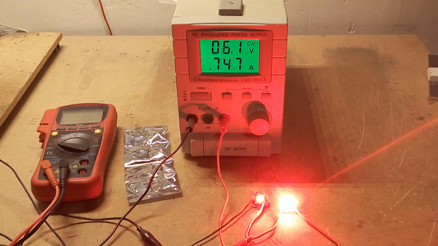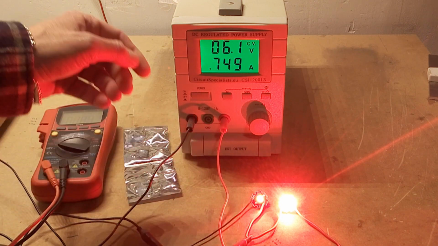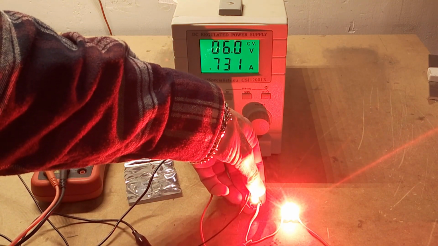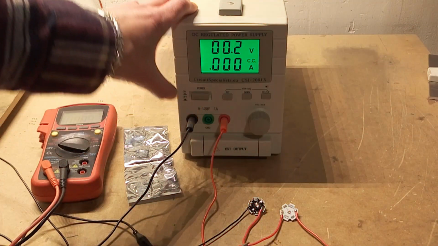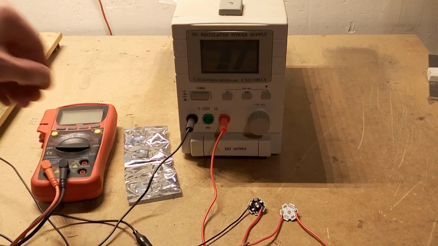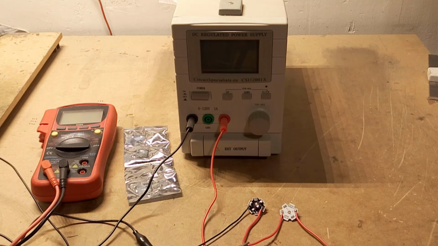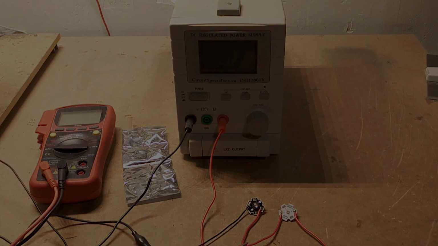And the Chinese light is putting out less than a quarter of the power of the quality LED, while drawing about 1.5 times as much power. So that really gets across the fact that LEDs are not all created equal. And I don't think you can really demonstrate it better than that. So, right, let's go back and finish off the video.